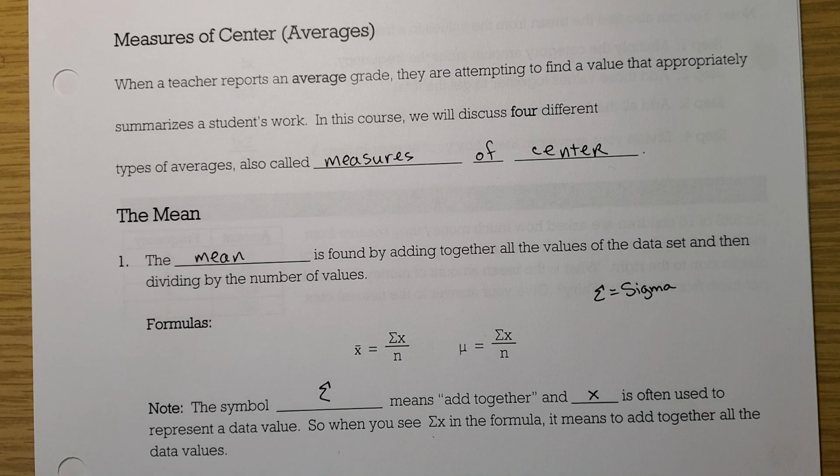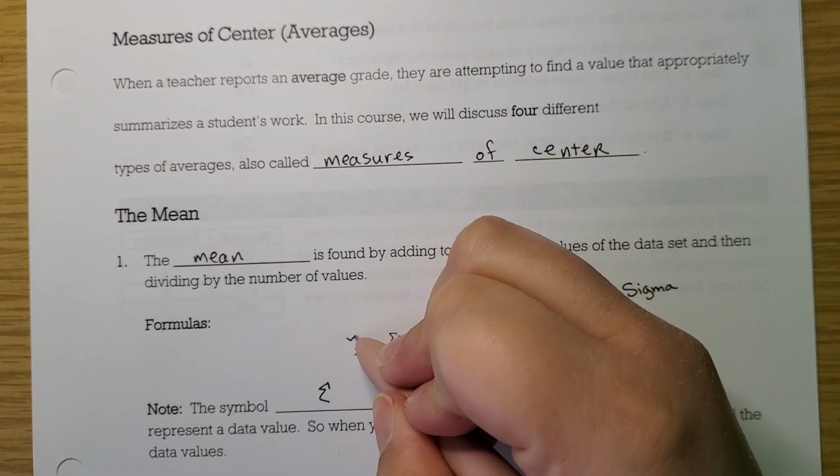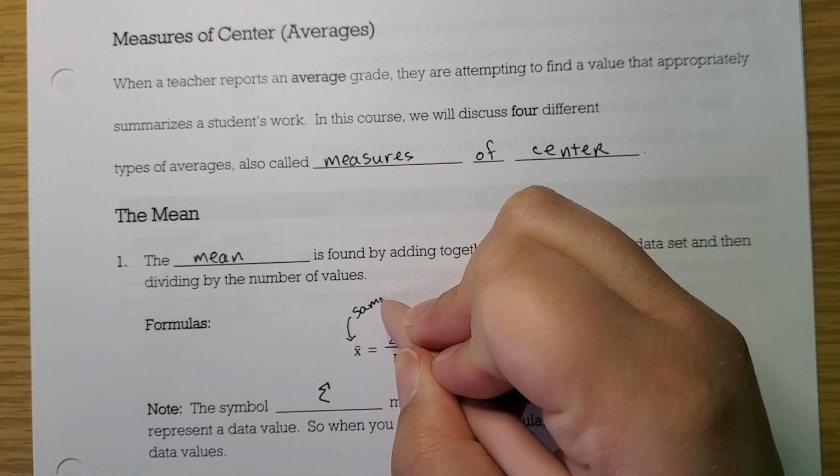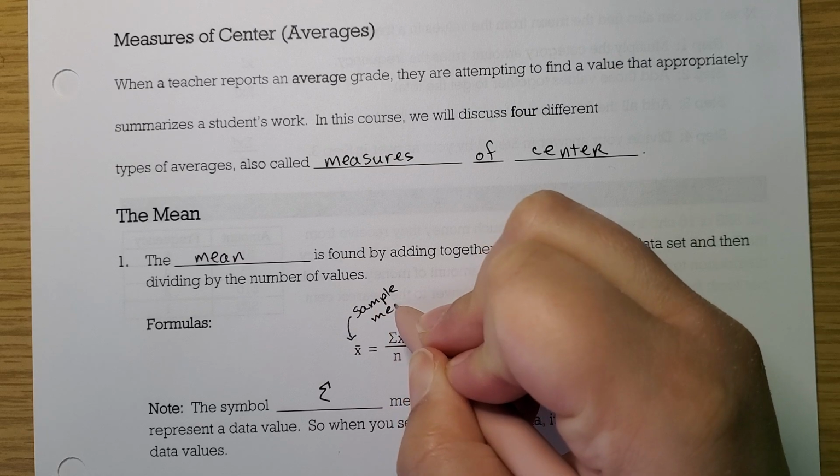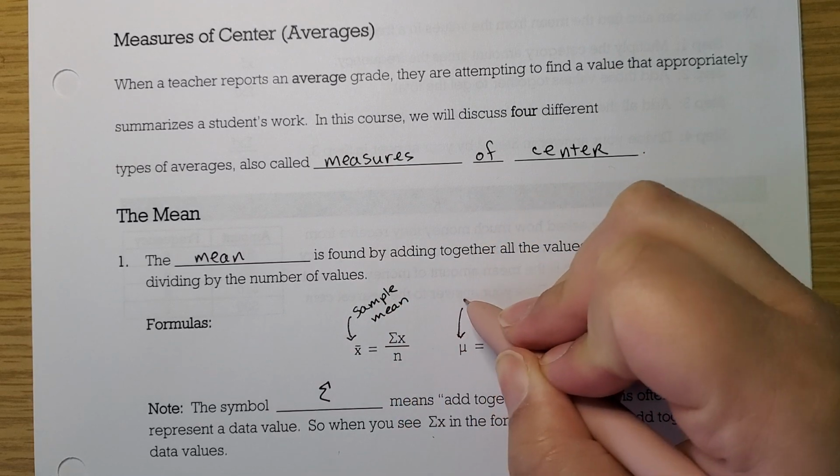In that video I was referencing, we also saw X bar and mu, and these were the symbols we used to represent the mean. So X bar represents a sample mean, and mu represents a population mean.